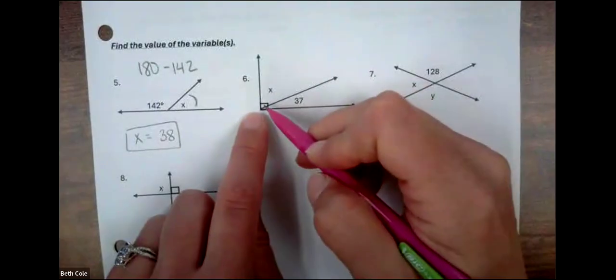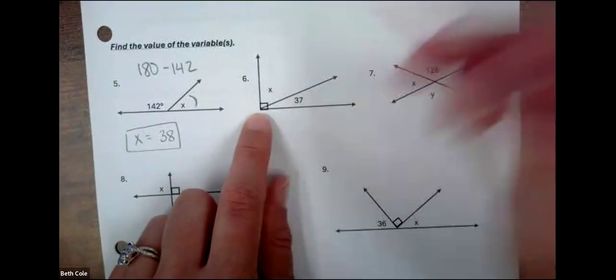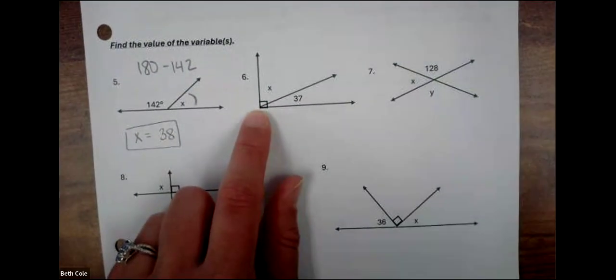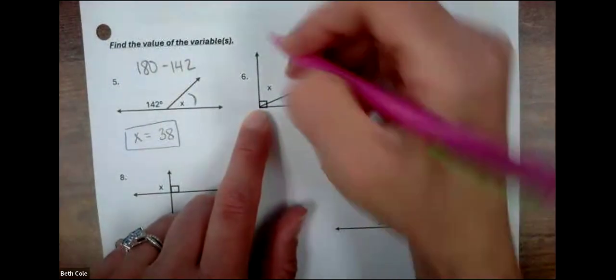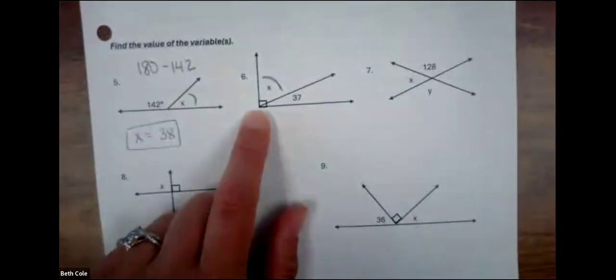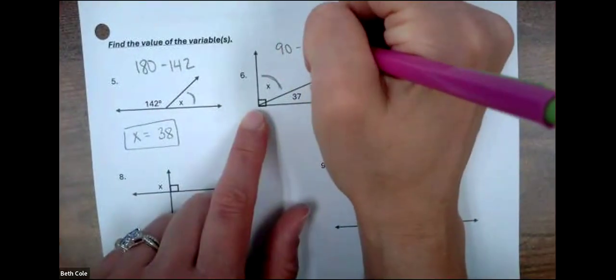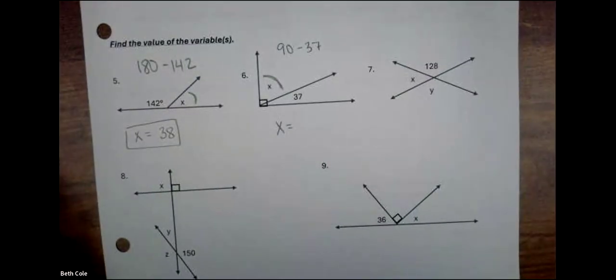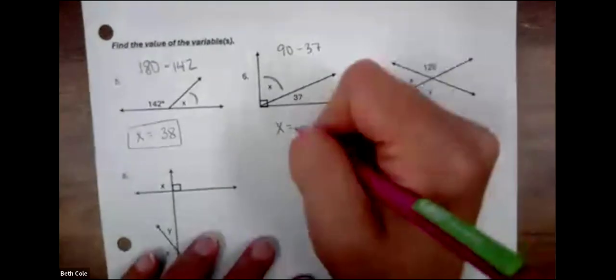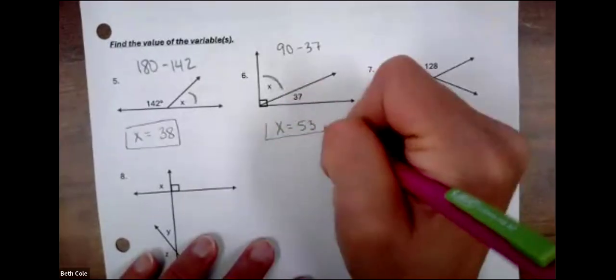For this one, do you see the little square in there? What does that mean it's worth? 90. So if this part's 37, how do we get X? It's almost the exact same as the one we just did. Yeah, 90 minus 37 is going to give you what's left. And again, I just don't want to mess it up in my head, so I'm going to type it in the calculator. So 90 minus 37, I got 53. I just put it into Desmos.